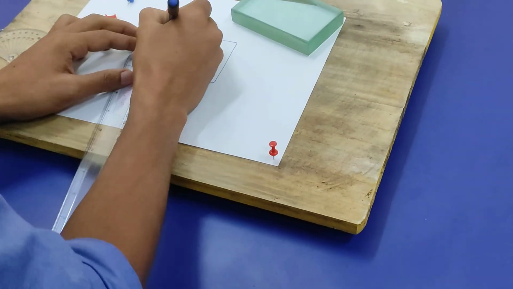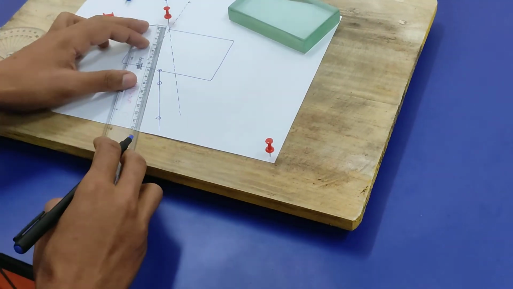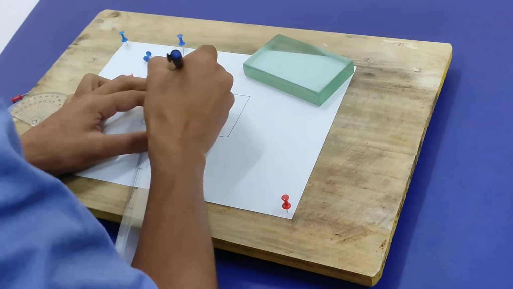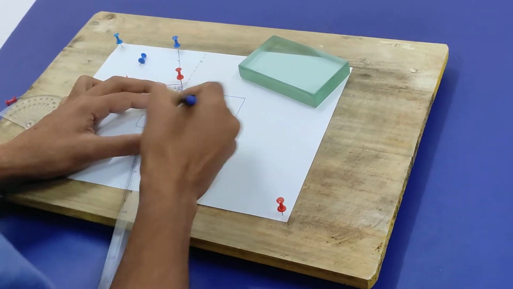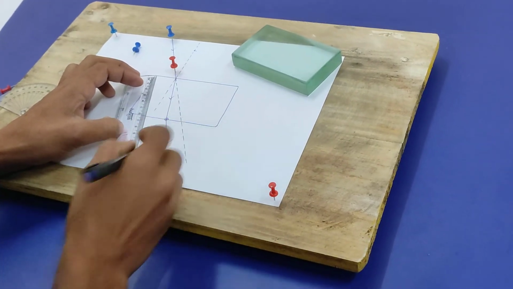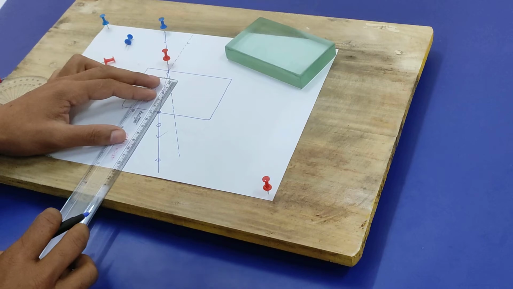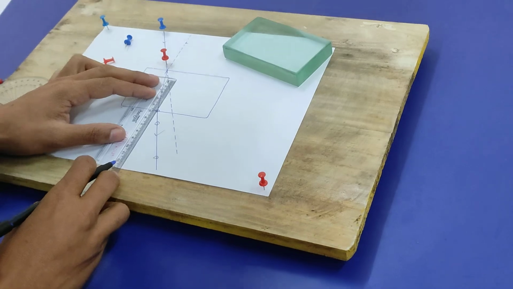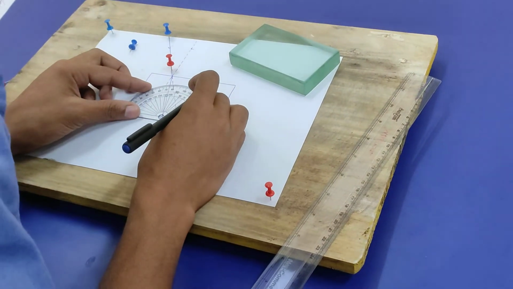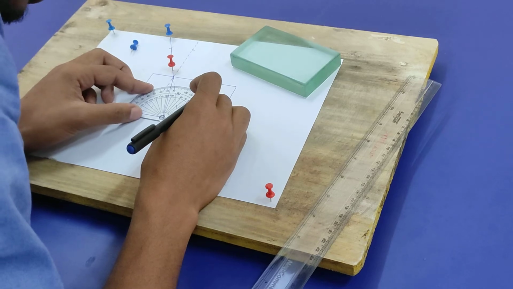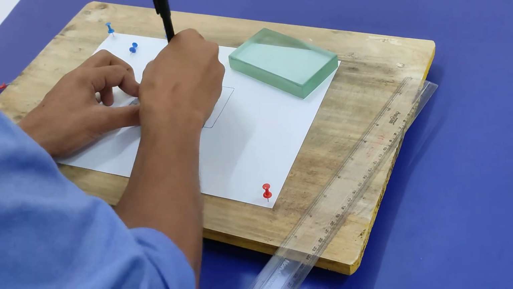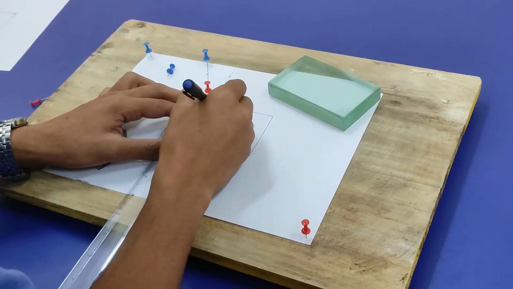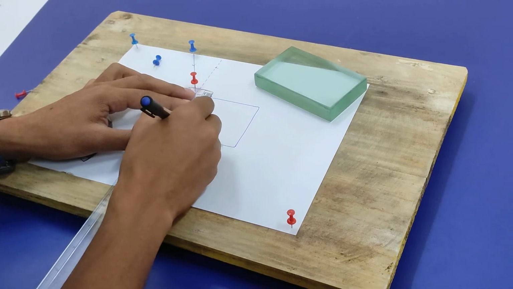Okay, so next thing, I will join these points and these points. So let me join. Again, I am using a continuous line. Okay, so next I will draw here again a normal. Let me use a protractor so that no mistakes will be there. So this one, again some kind of dotted line.